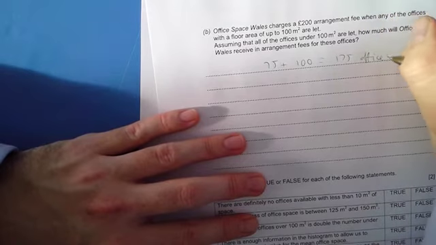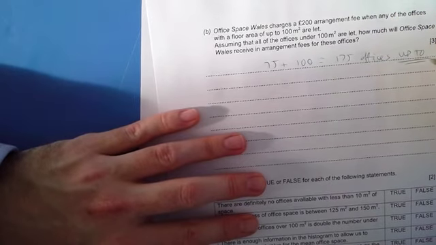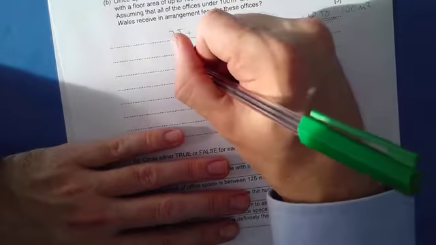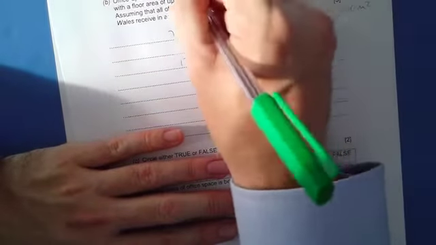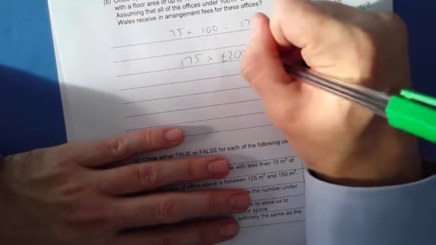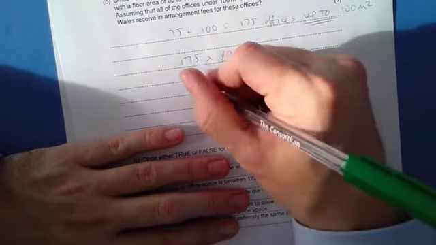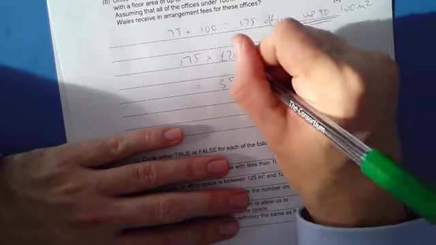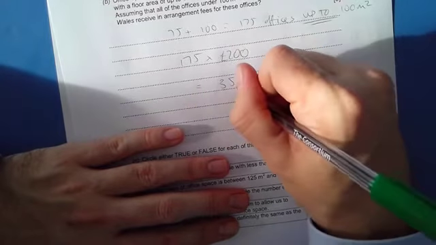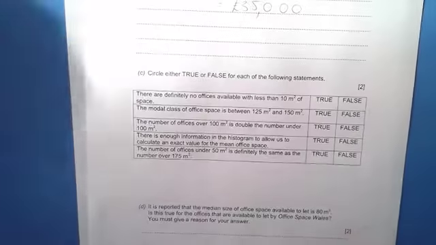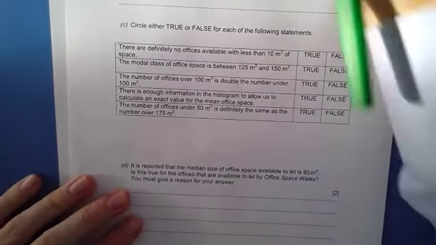Offices up to 100 metres squared. So I get 175 times by, I charge 200 quid every time I let out one of those offices. So 175 times by 2 would be 350. And then add these two zeros here, 1, 2, comes to a total of £35,000. Okay? Part C's.